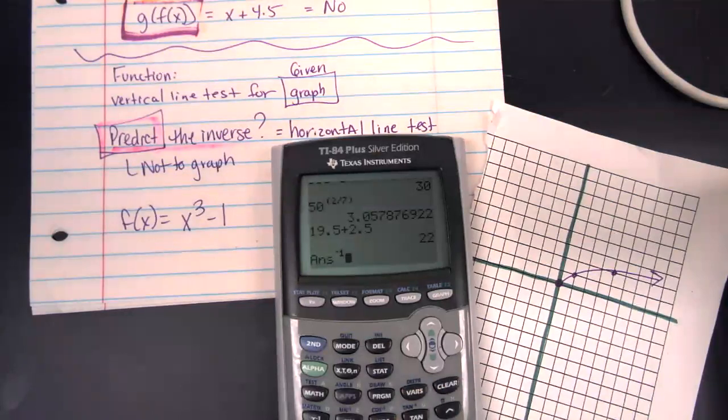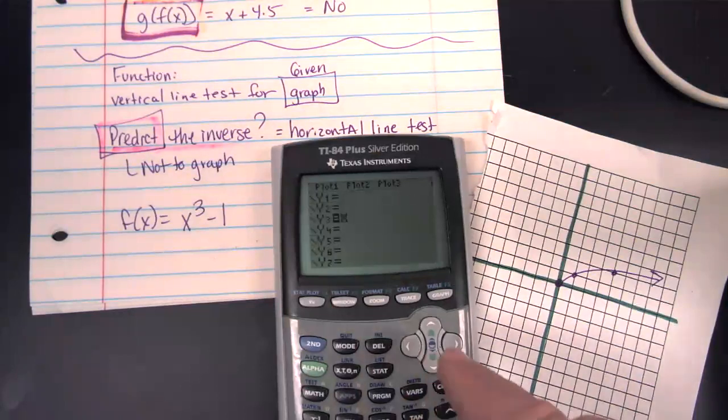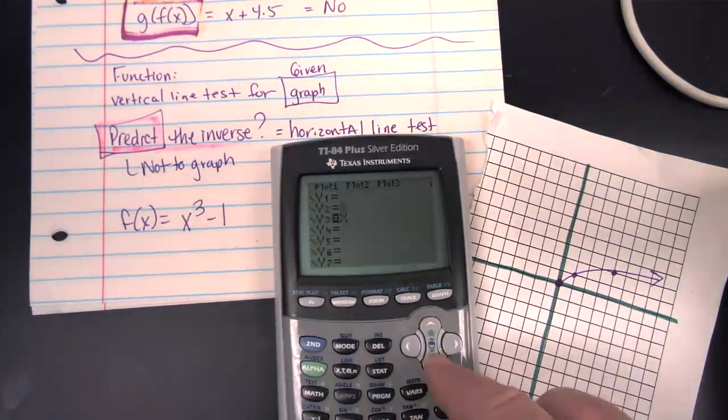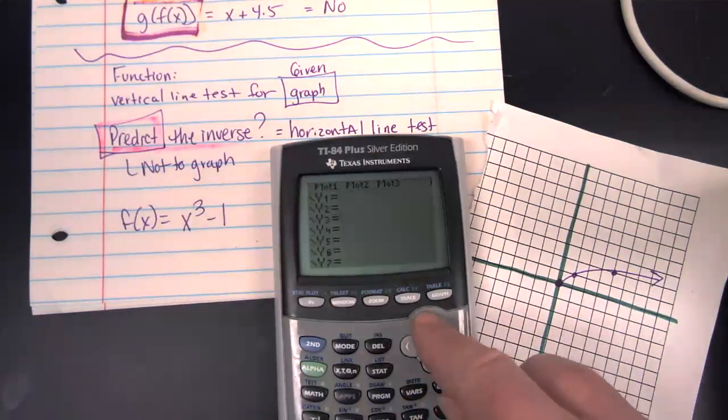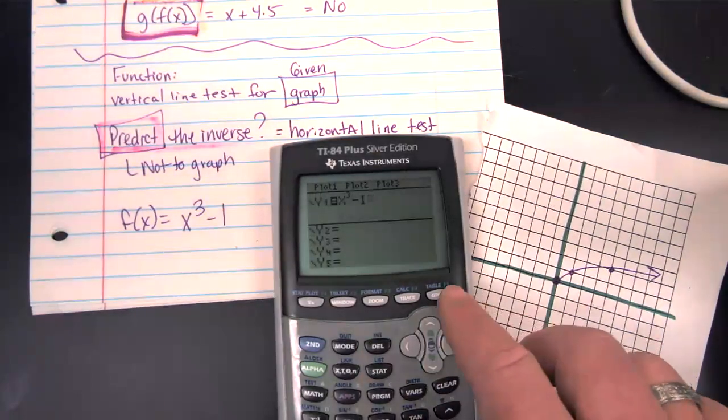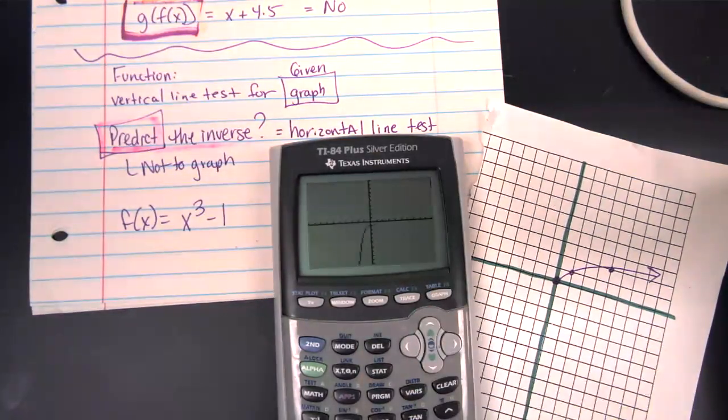I'm going to take my handy dandy calculator and put it in on the y equals. Goodness gracious, I hit clear there. Go up to the top. I'm going to put in x to the third minus 1, and I'm going to hit graph.